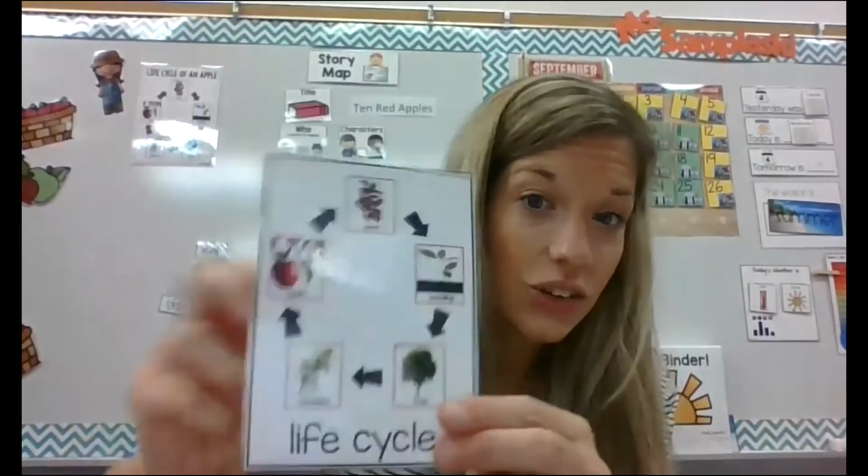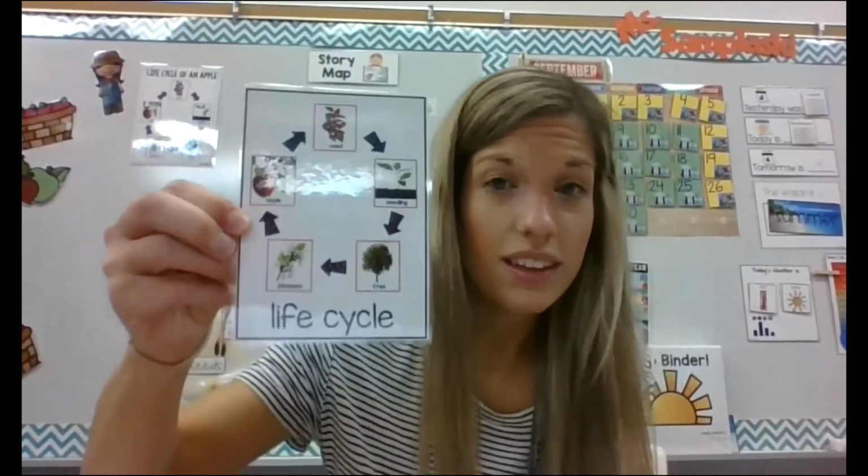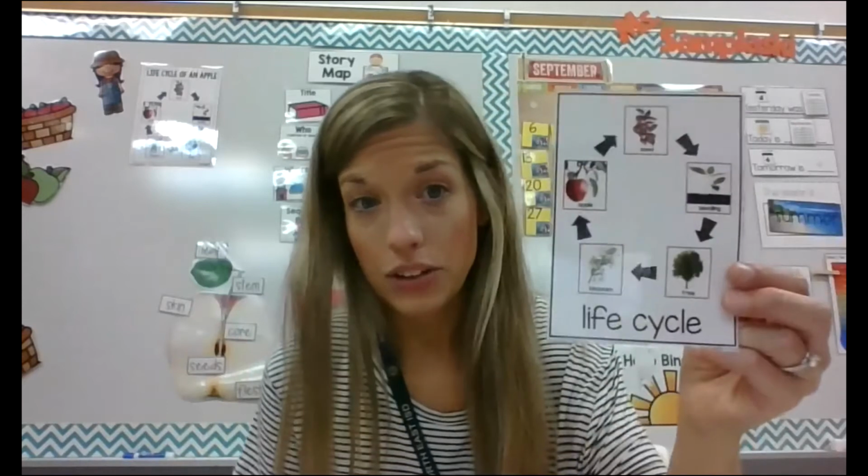Now, apple seeds are so important because the apple seeds are what starts the life cycle of an apple. A life cycle is repetition. It's a circle. It's things that happen over and over and over again. So this week we talked about how an apple grows by looking at the life cycle. What we found out is that it starts with a seed.